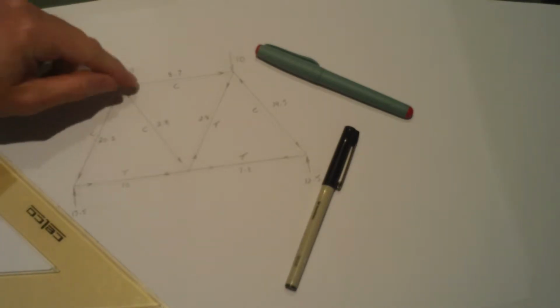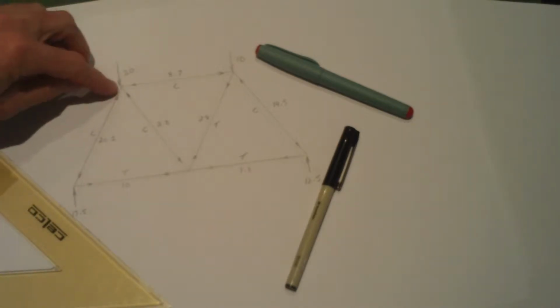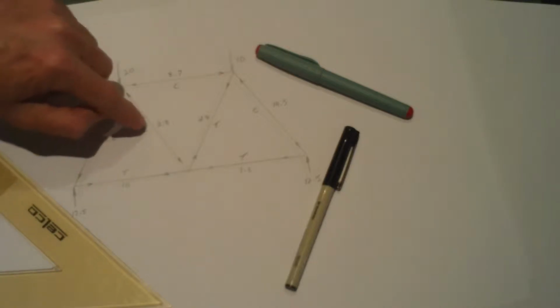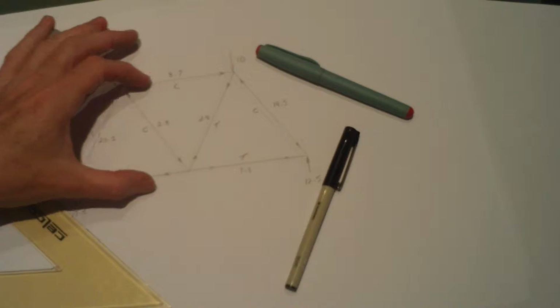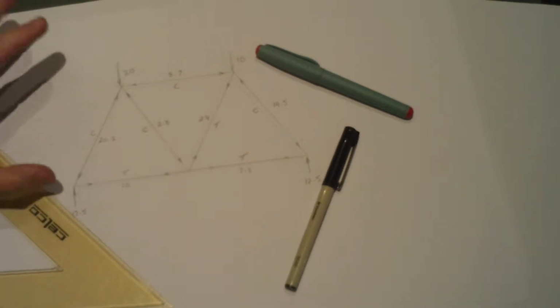You have to work your way through from the least unknowns and find something about one joint before you can move on to the next. And that can be a bit frustrating if you really only want to know what's going on in one particular member. If you were to imagine this truss being 3 or 4 trusses longer, with more triangles, you could finish up with maybe 10 or 15 joints to work your way through. So is there a better way?